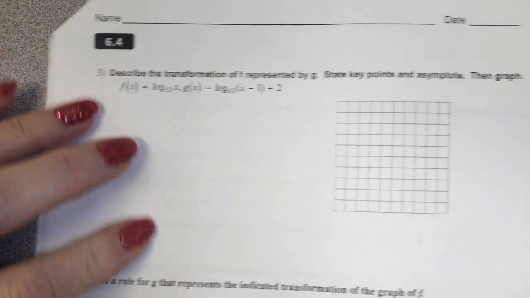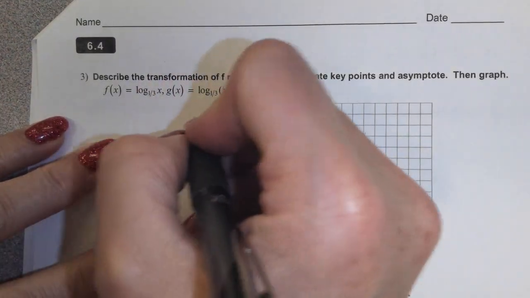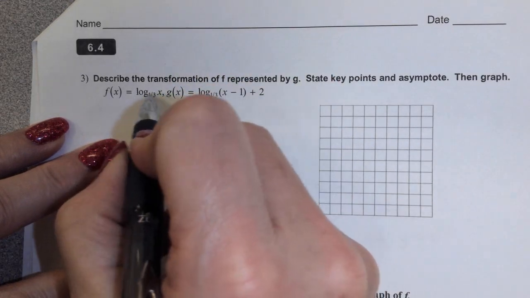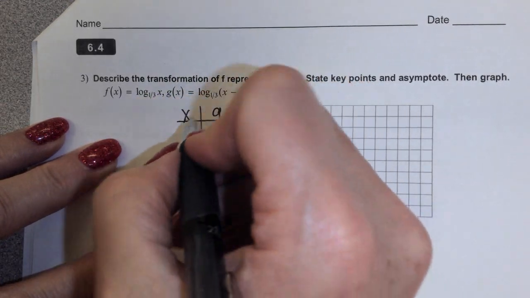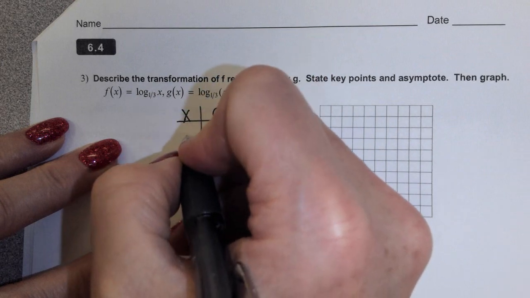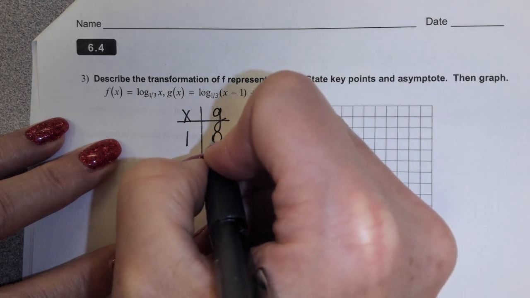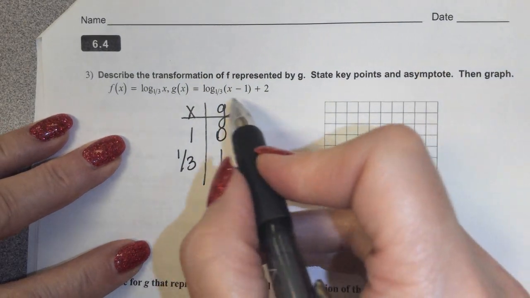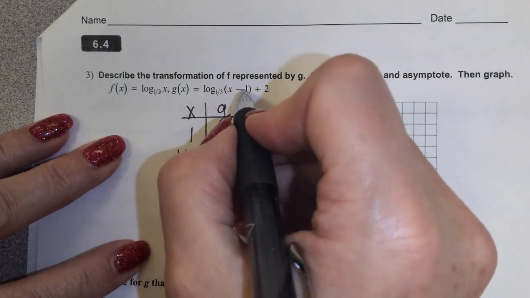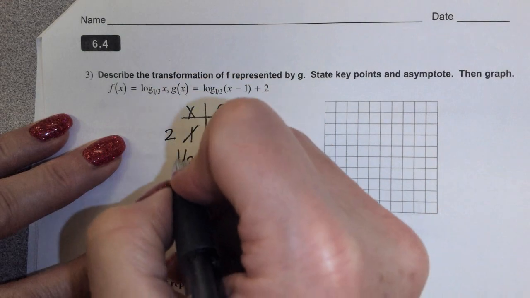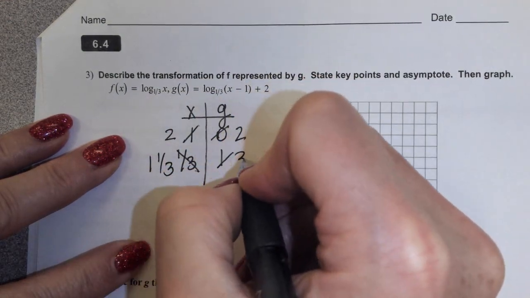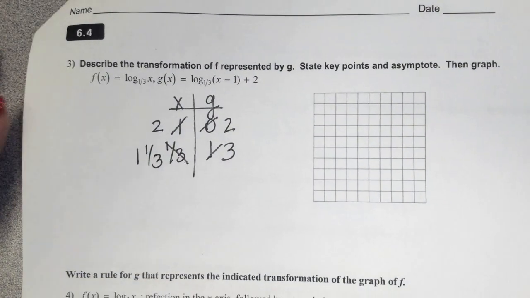All right. This one, we're just going to get the key points just to make sure everybody's got it. We got x, we got g. Here's the original parent function, but we know that our key points for logs are always going to be (1, 0), base 1. Our base is 1/3. We're going to have a shift to the right 1 and up 2. Okay? We won't go any further with that.